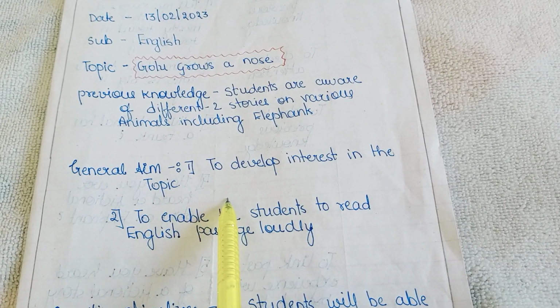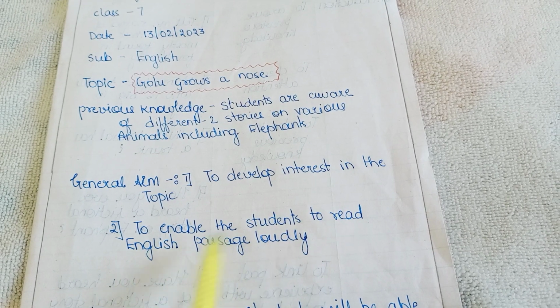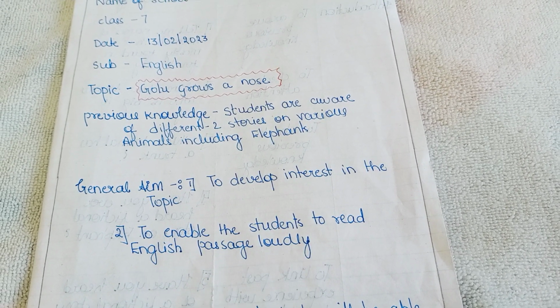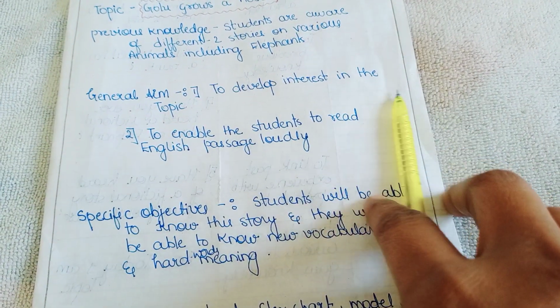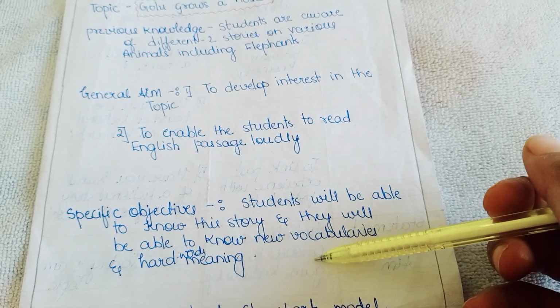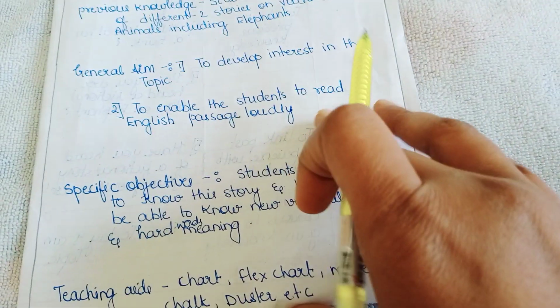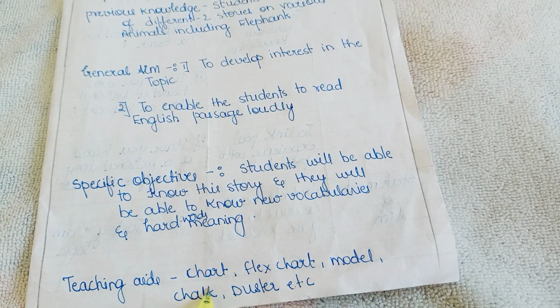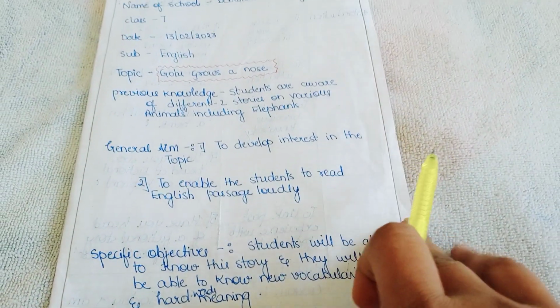For general aim, what we have to write is to develop interest in the topic, to enable the students to read English passage loudly. And for specific objectives, students will be able to know the story and they will be able to know new vocabularies and hard word meanings. After that here you can see teaching aid. So for teaching aid we have to write chart, flex chart, model, chalk, duster, etc.